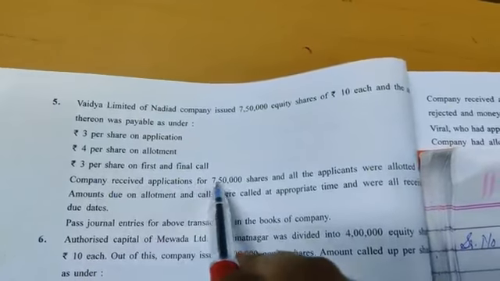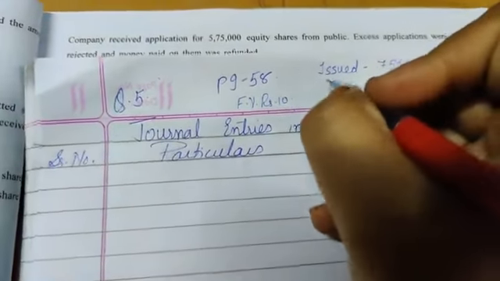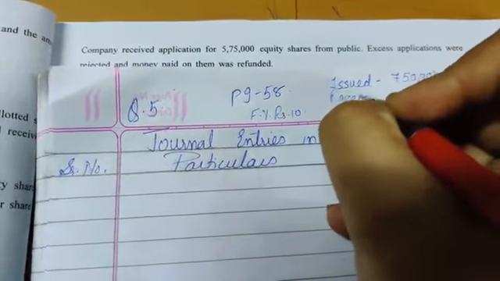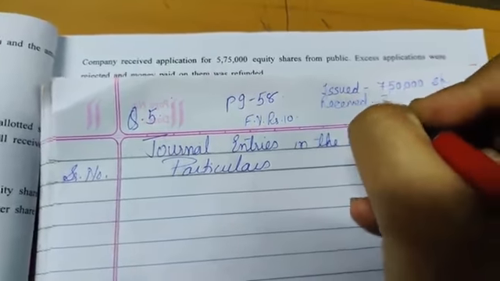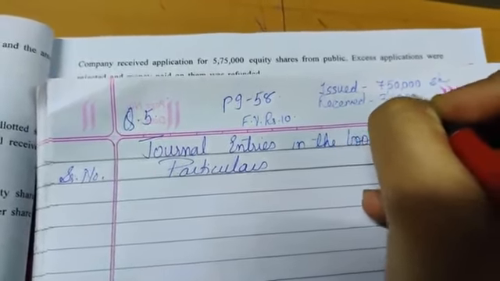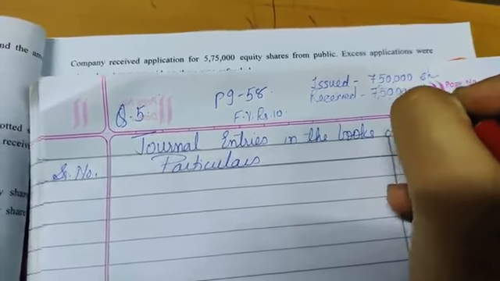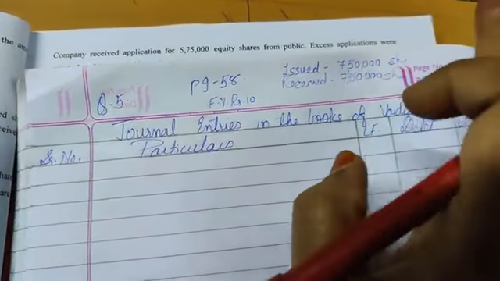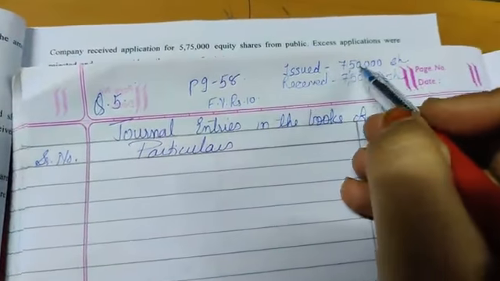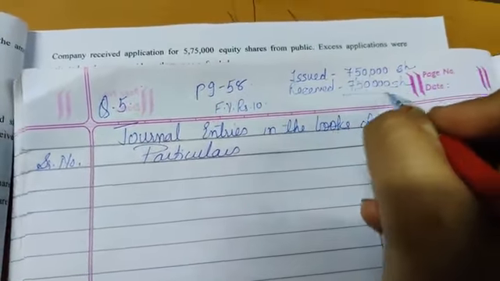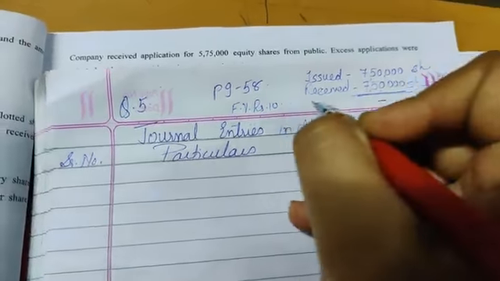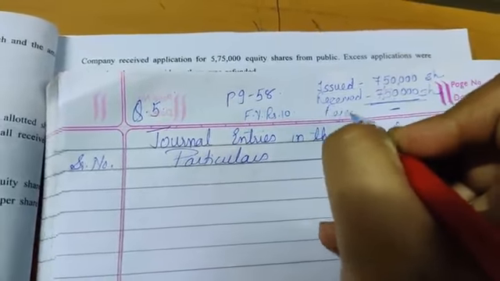Company received application for 7,50,000 shares. Okay. So see, issued is also 7,50,000 and received is also 7,50,000 shares. See, again I am repeating, these are number of shares, these are not in rupees. Okay. Now issued and received is same, so nothing will be rejected. Fine. The rejection is for 0.